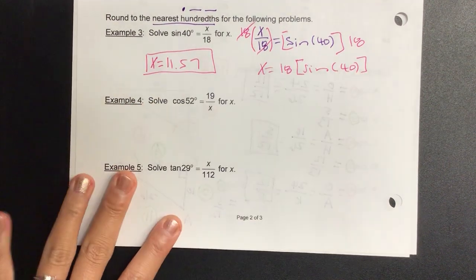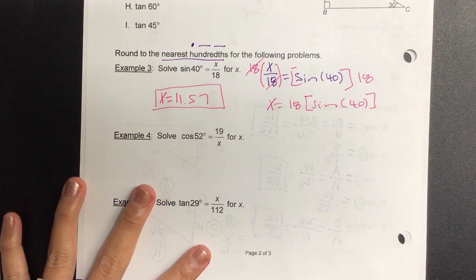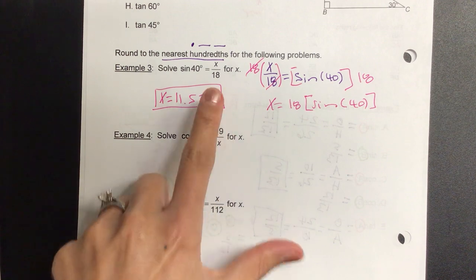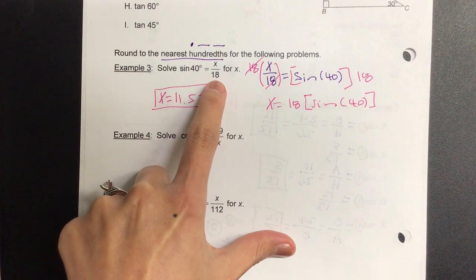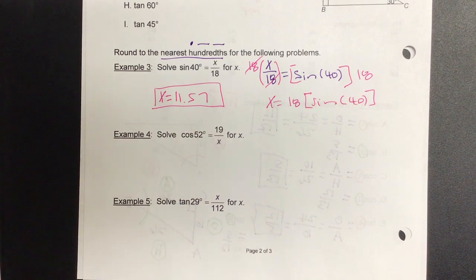And if you're ever thinking, well, how do I know if this answer is correct? Y'all ready? Hold. If I know sine is opposite over hypotenuse, and the hypotenuse is 18, does it make sense that the leg is smaller than the 18? Yeah. That's more like looking at the relevance of the number.